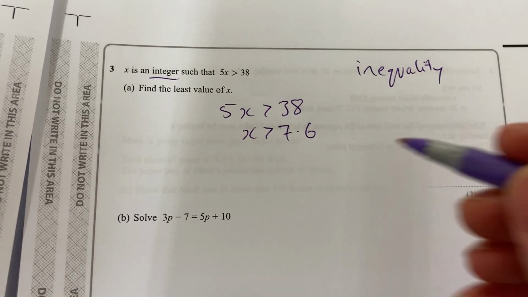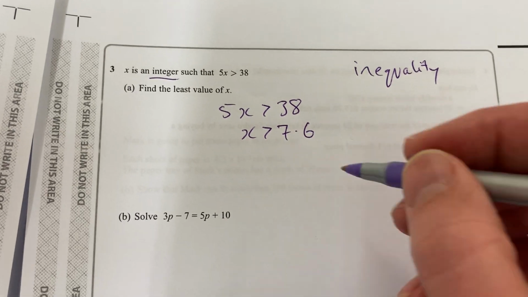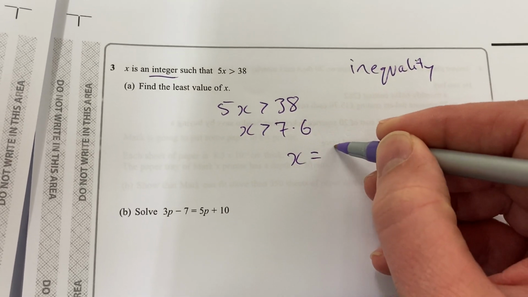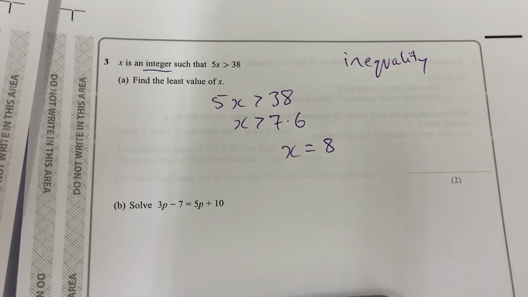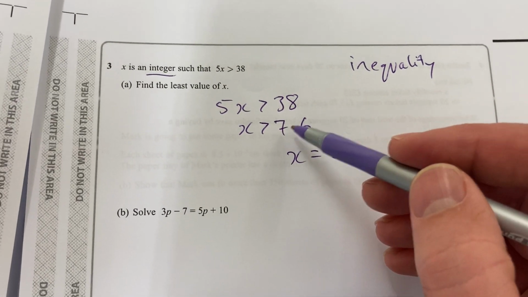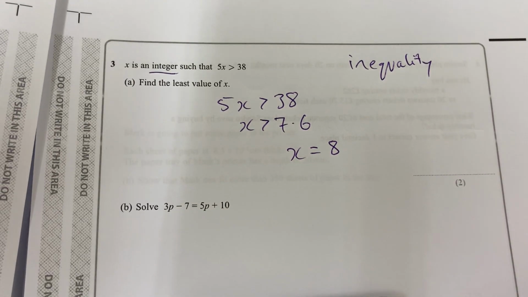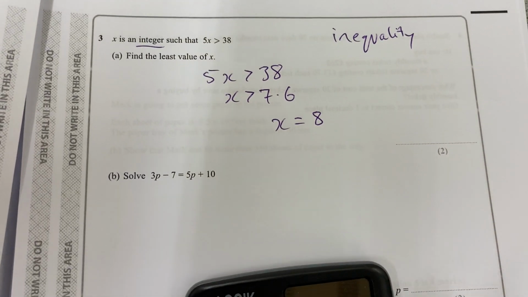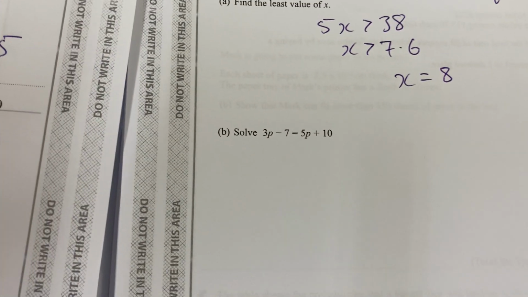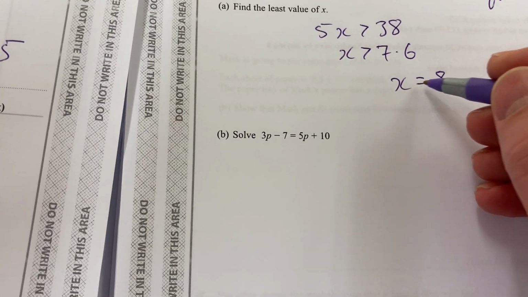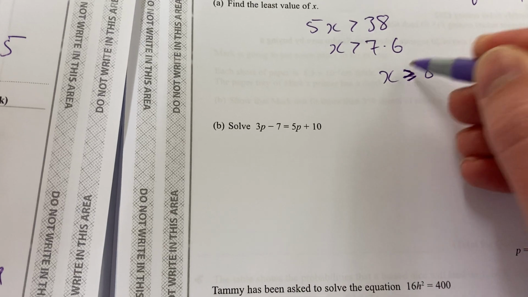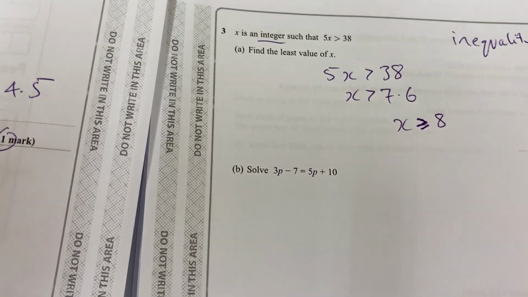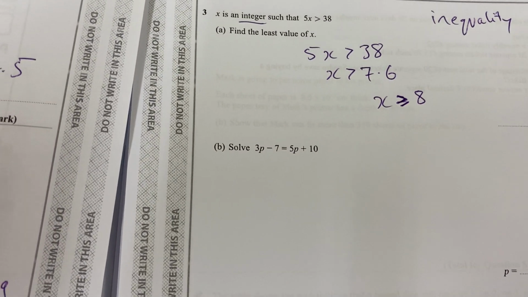But I want the least value. So any integer value that's greater than 7.6, so x would be 8, and that would be fine. Because 8 would then be greater than 7.6, and it would solve that. Okay. Sorry, x is greater than or equal to 8, because there are other values that would fit there, but we wanted the least value. Okay, so the least value is 8.